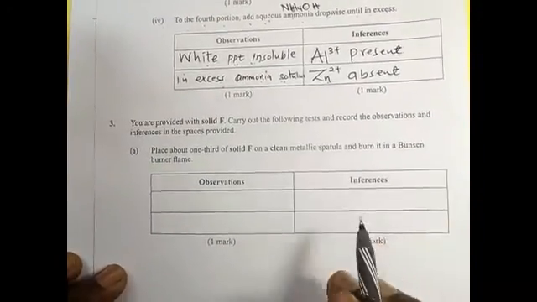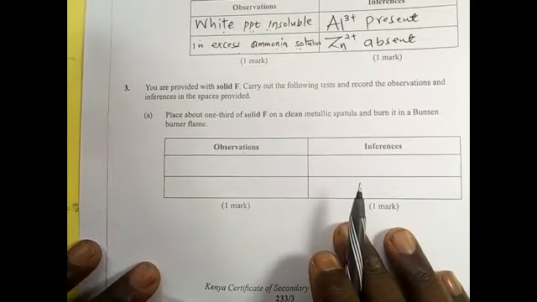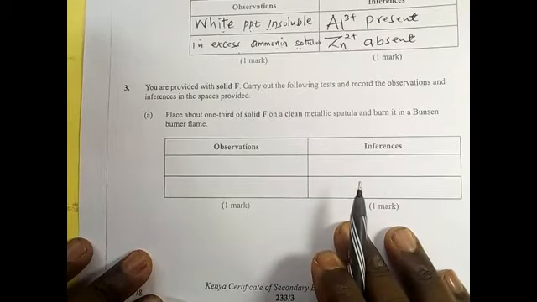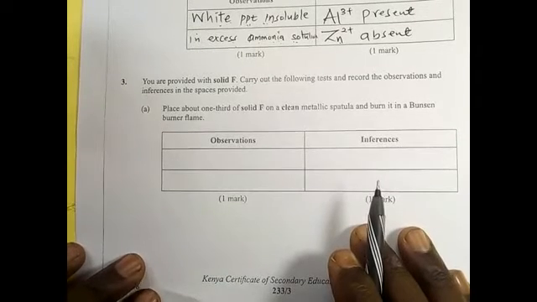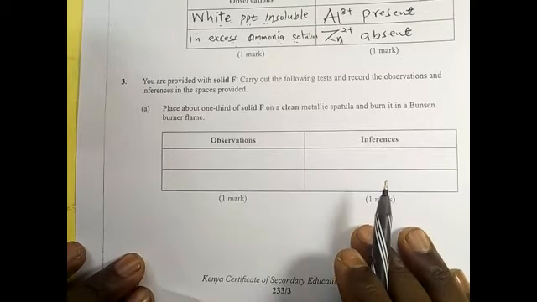Let us go to number 3. You are provided with solid F. Carry out the following tests and record the observations and inferences in the spaces provided. Place about 1/3 of the solid F on a clean metallic spatula and heat it in a Bunsen burner.